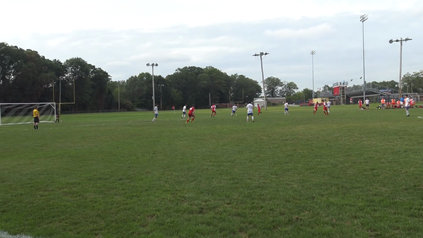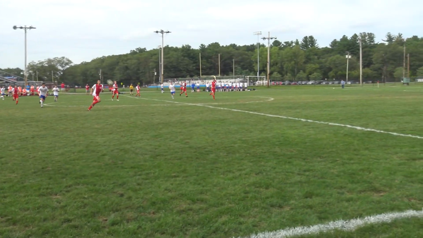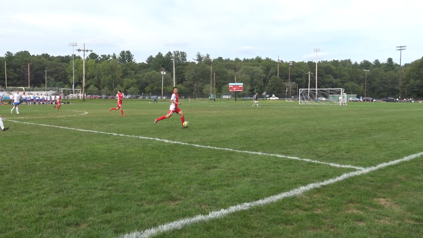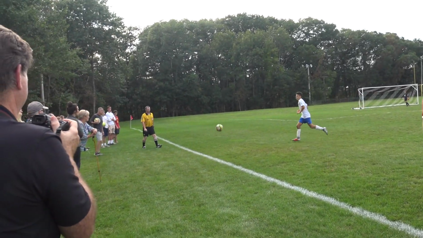Luca turns, sends it back to Mark. Mark chips it to the wing. There's no one here. 11's going to get it for Natick. He chips it down the side. It's going to go out of bounds. Oh, yep.